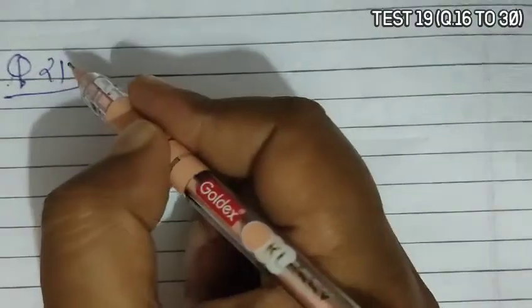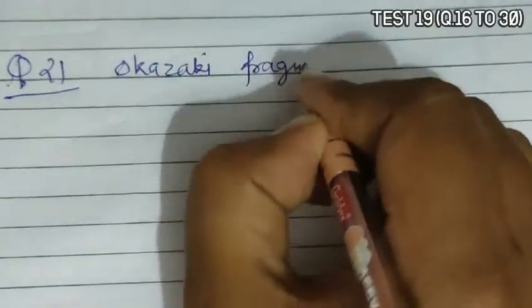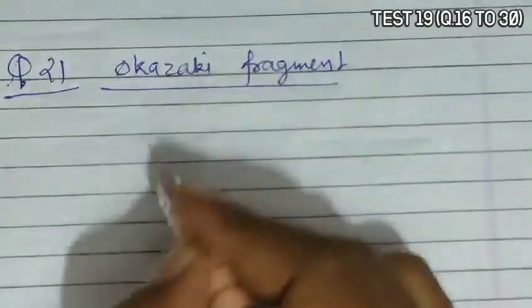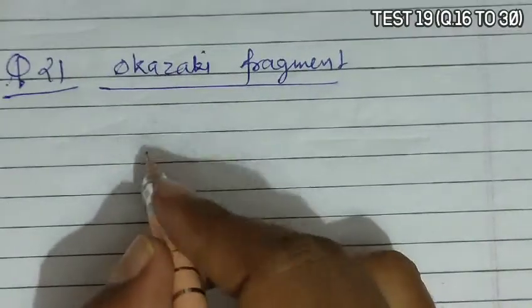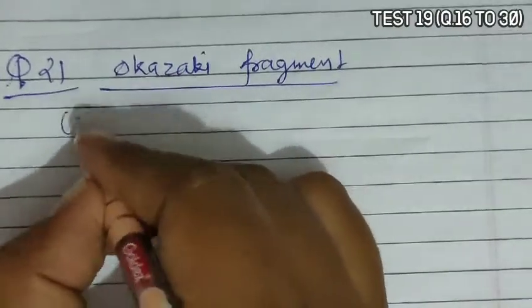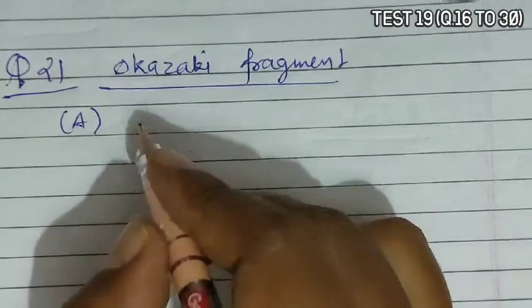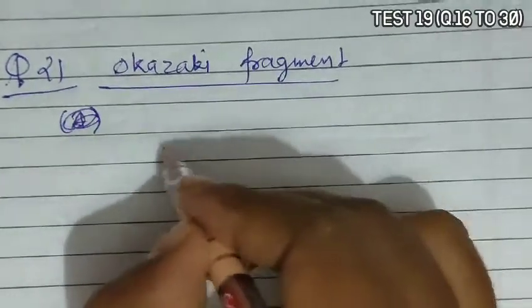Question 21. Question 21 asks where Okazaki fragments were formed. First we should understand what an Okazaki fragment is.